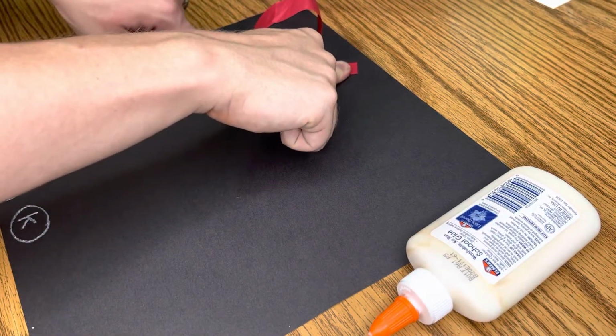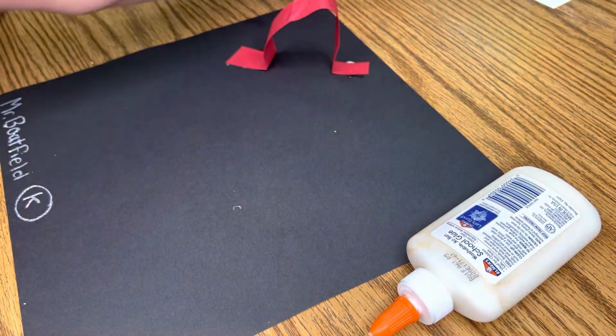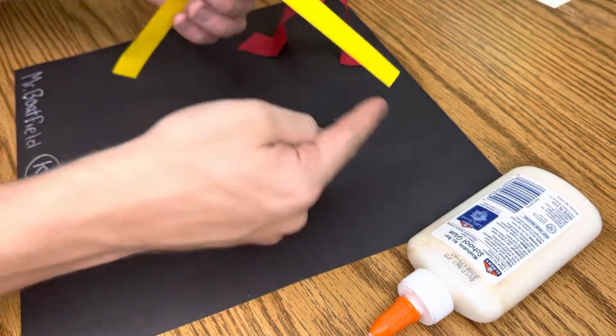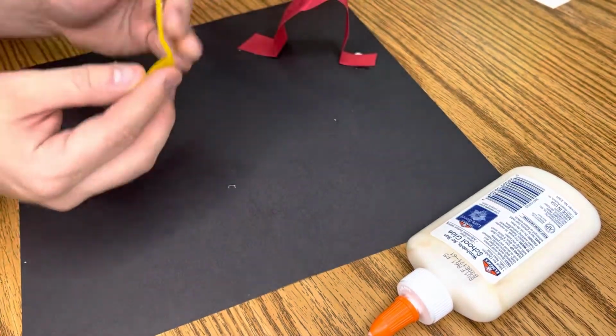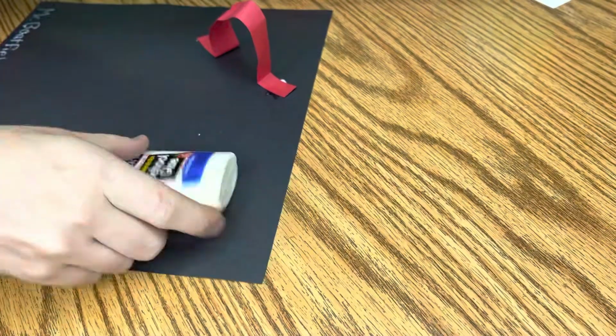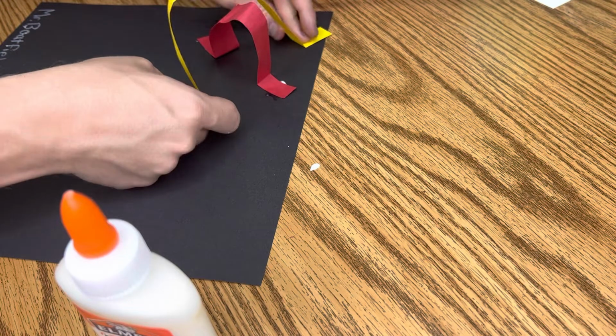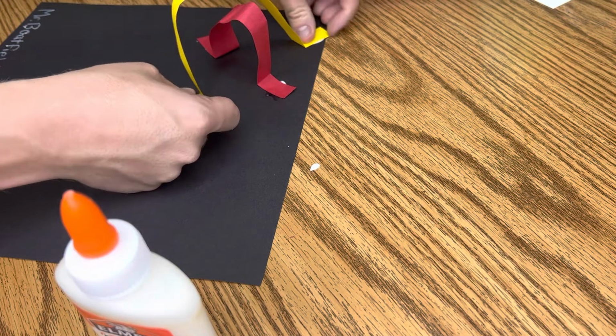1, 2, 3, 4, 5, 6, 7, 8, 9, 10. Now notice the feet are letting it stand up. I need to do that every single time. Give it some feet. You can have lines going over lines. Give the feet a dot of glue. Hold them down for that 10 seconds.